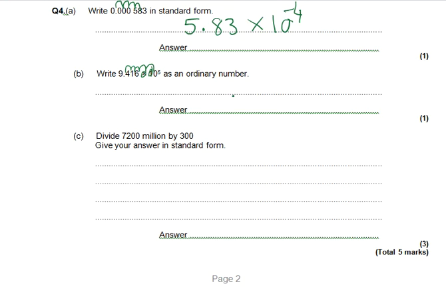So then my answer would end up being 9, 4, 1, 6. Make sure I get this bit right. 0, 0.